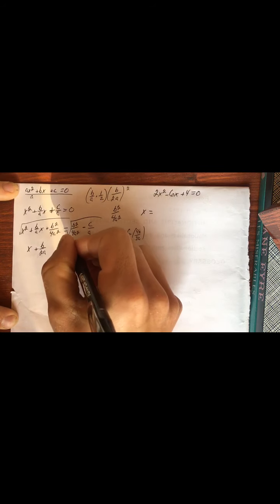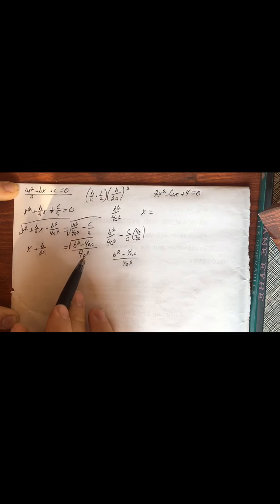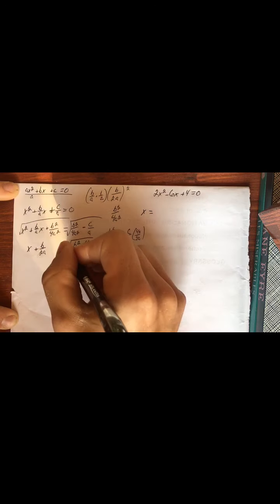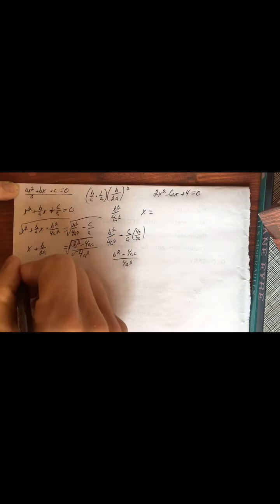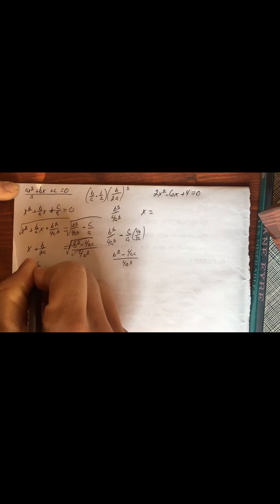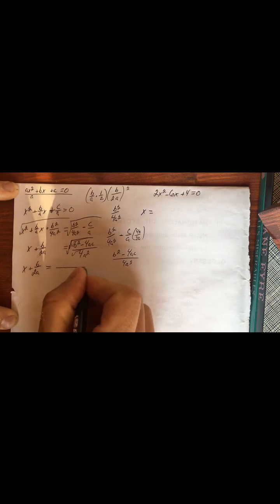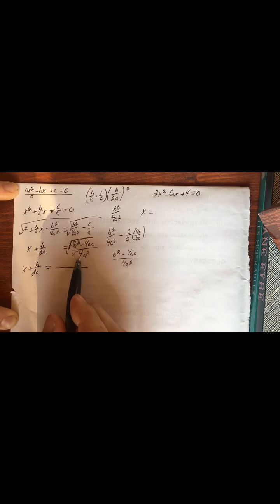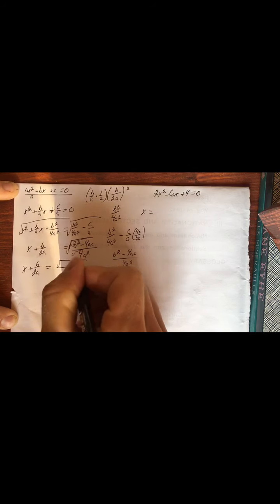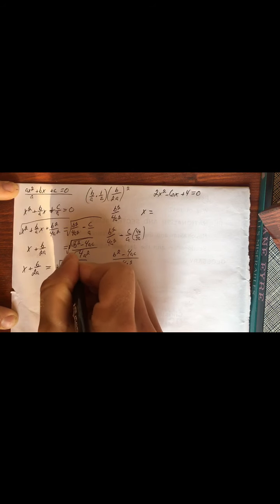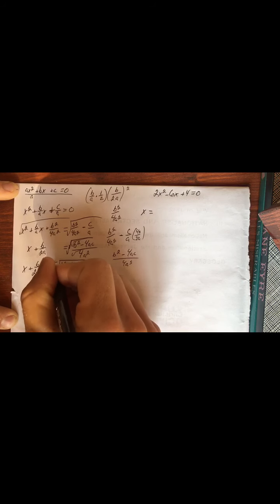I'm going to show that as the square root of that. And remember, when we take the square root of a fraction, we can show one big radicand over the whole thing, or we can make it one over each. So x plus b over 2a equals, for the bottom, 4a squared: 4 is a perfect square, and the square root of 4 is 2. The square root of a squared is a. And then on top we get the square root of b squared minus 4ac. And this is plus or minus.